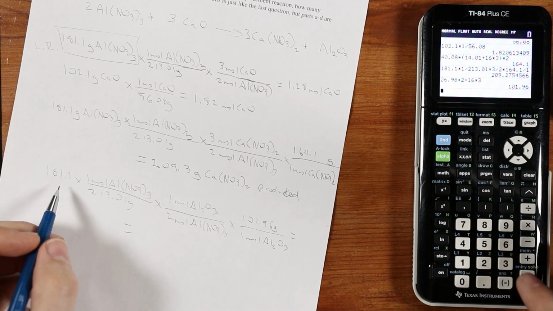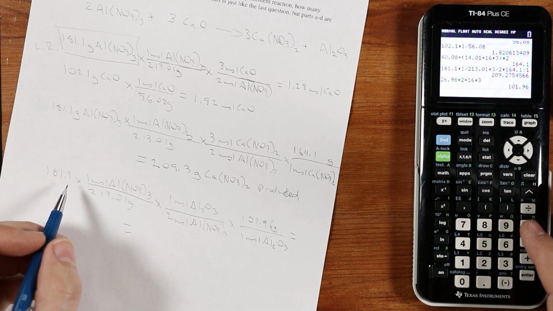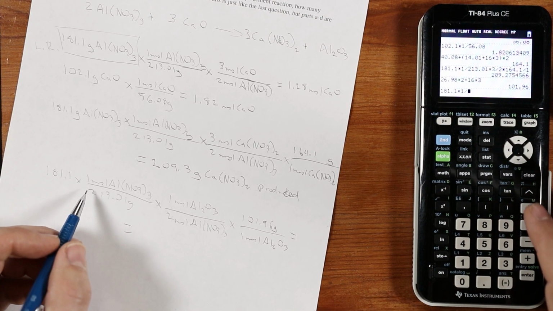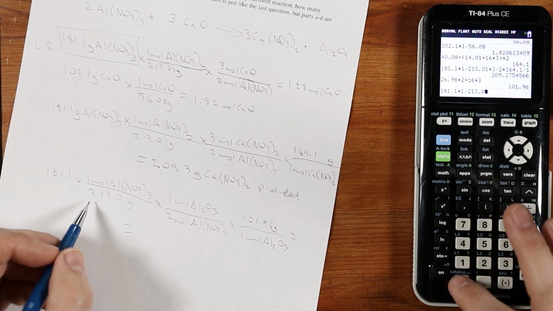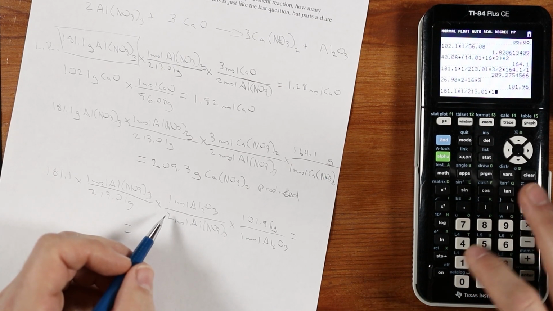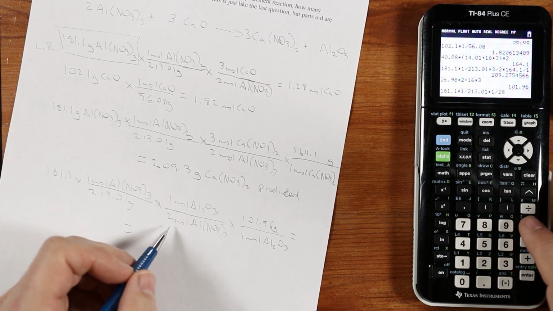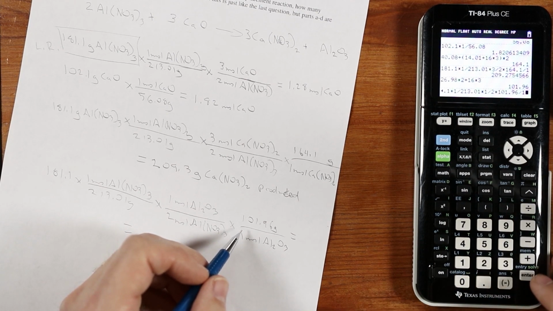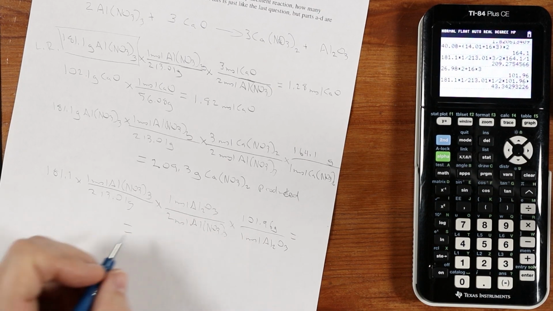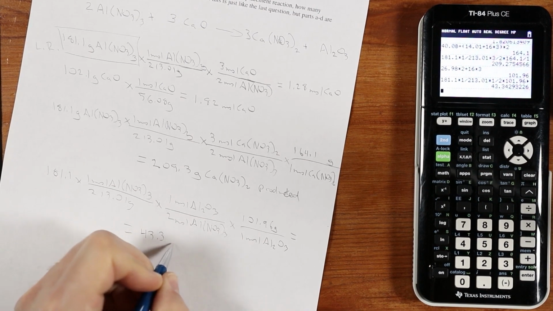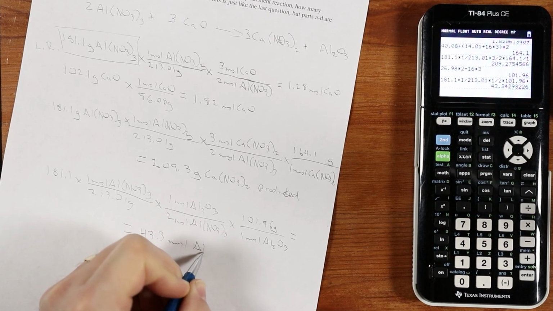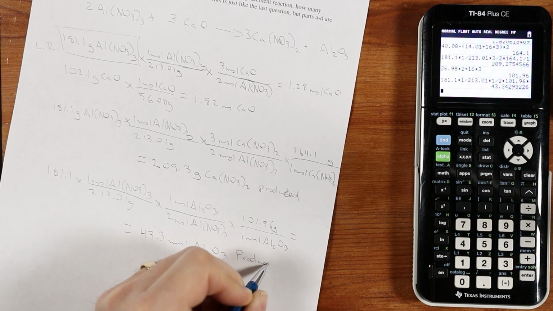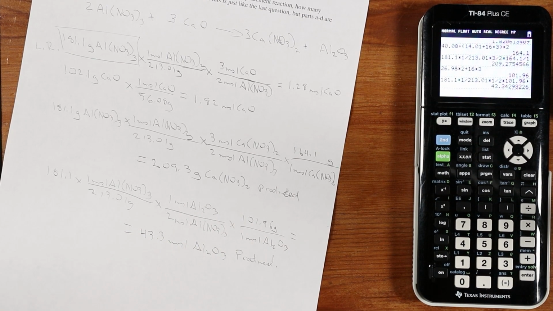So I'll write that down here. All right, 181.1 times 1 divided by 213.01 times 1 divided by 2 times 101.96 divided by 1 equals 43.3 grams of Al2O3 produced. And that's how we do limiting reactant problems.